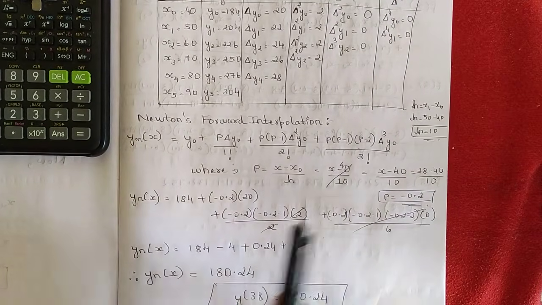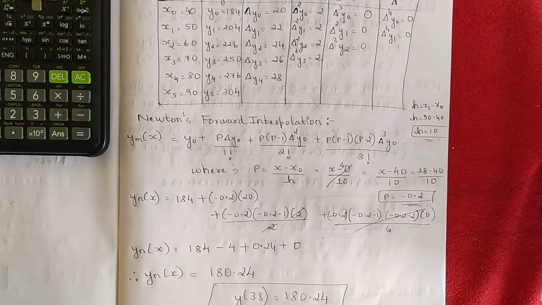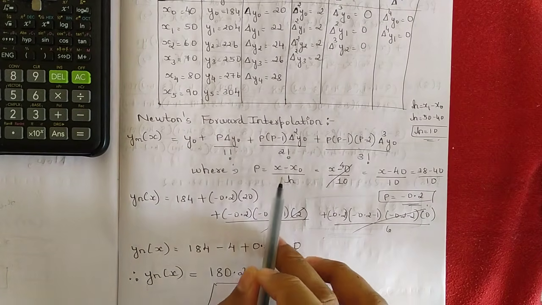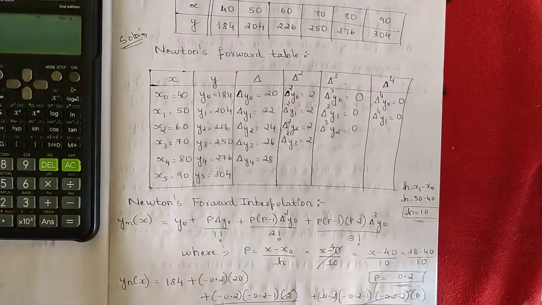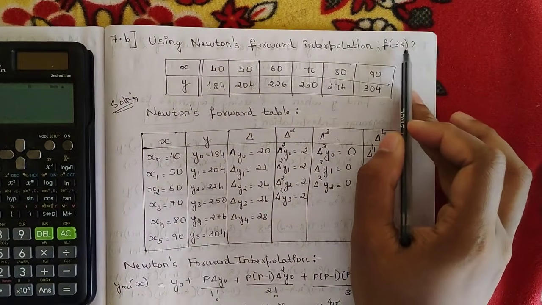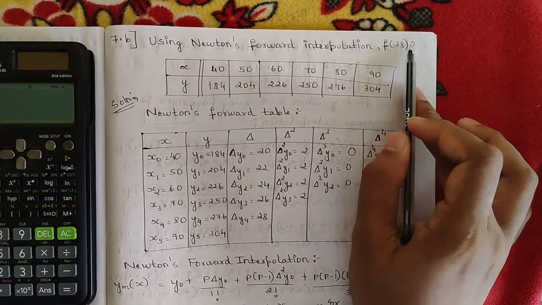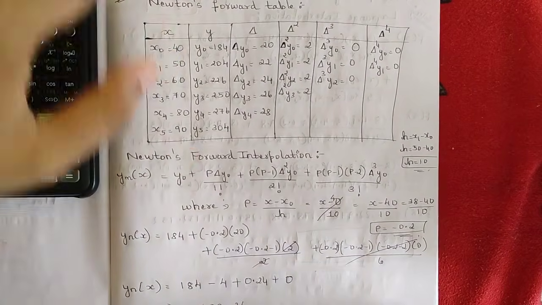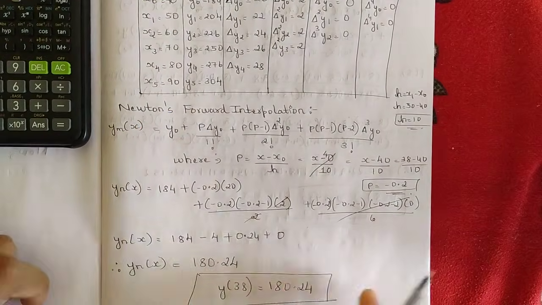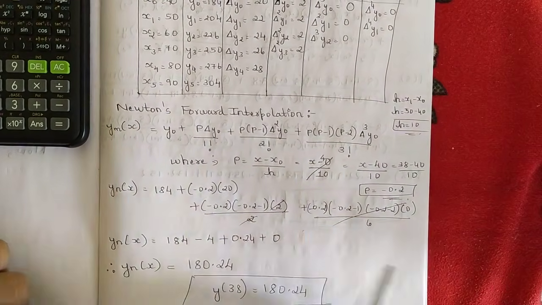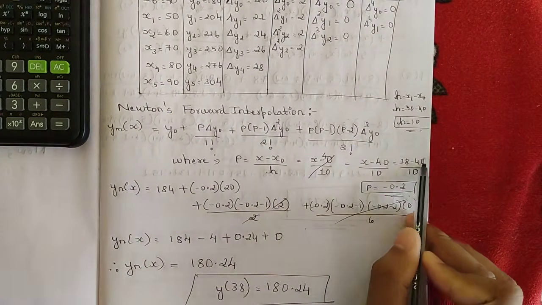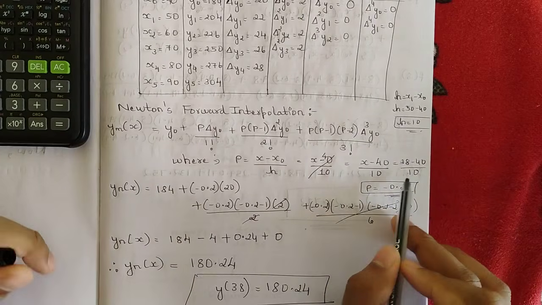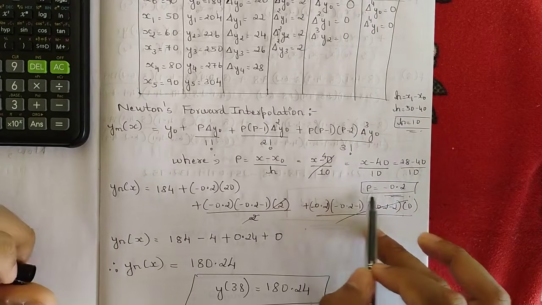x is the value which you need to find. In this case it is 38, right? They have told us to find f of 38, that is f of x. So here the value of x is 38. x0 is the first value which you have written in the table, divided by h, the common difference, right? So you substitute, that is 38 minus 40 divided by 10. So we get our p value as minus 0.2.